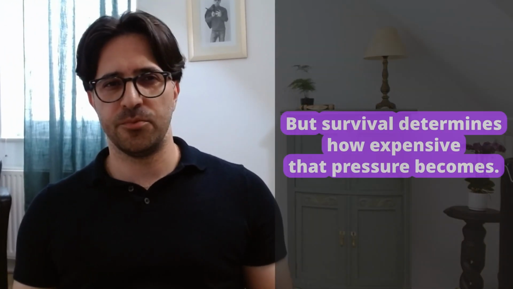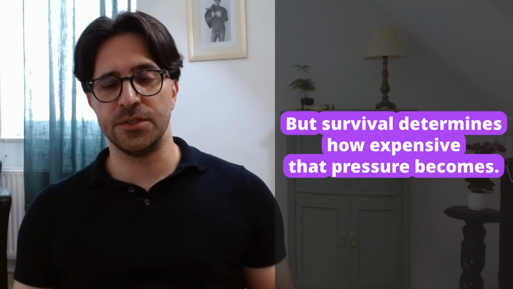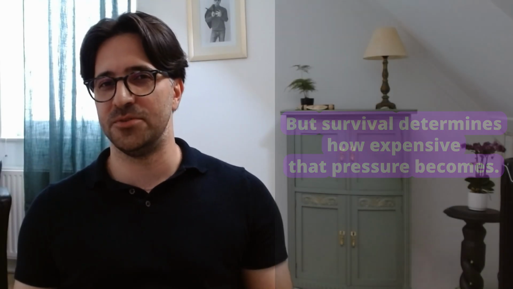So the right mental model is not that retention is always disastrous. The better mental model is this: allocation creates memory pressure, but survival determines how expensive that pressure becomes.